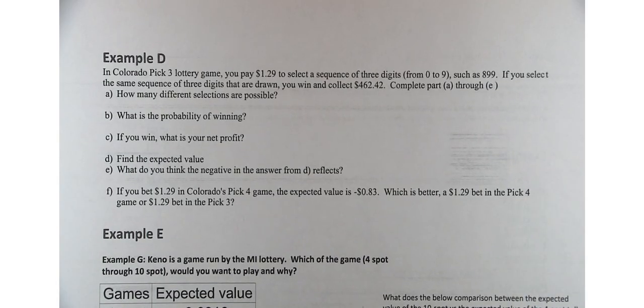Colorado Pick 3 lottery game. Pay $1.29 to select a sequence of 3 digits from 0 to 9, such as 899. If you select the same sequence of 3 digits that are drawn, you win $462.42. How many different selections are possible? Well, let's take a look at that.